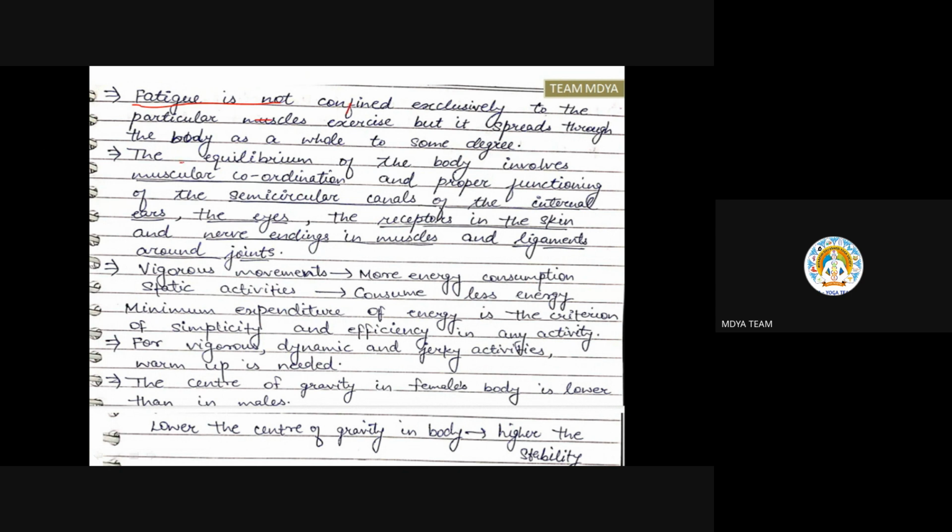The equilibrium of the body involves muscular coordination, proper functioning of the semicircular canals of the internal ears, eyes, the receptors in the skin, and nerve endings in muscles and ligaments around joints. While you are sitting, standing, or walking, your body is balanced because of all these areas.